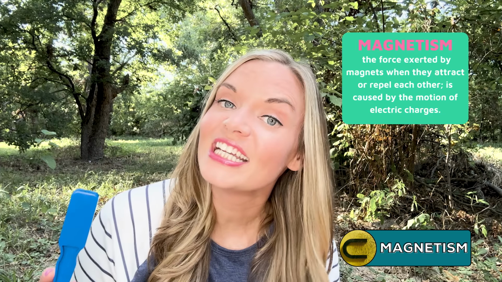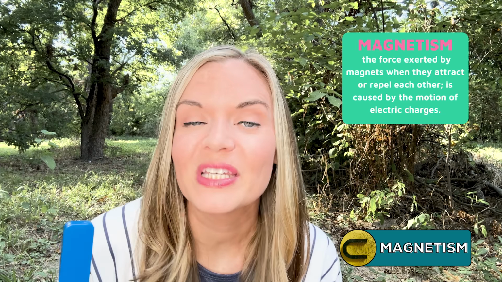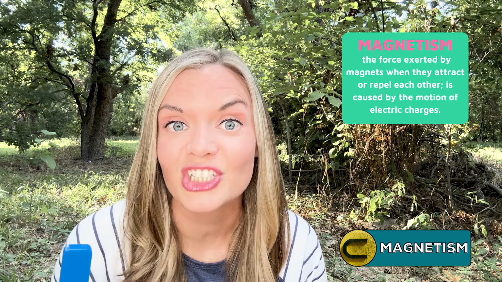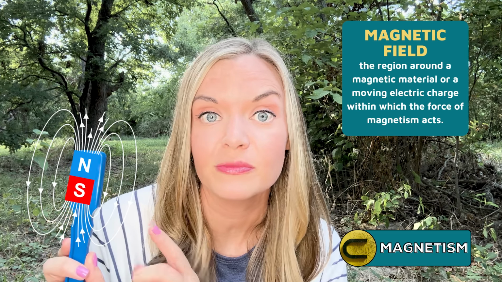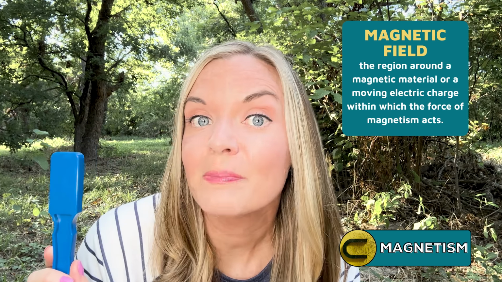Magnetism is a physical property of matter that describes if matter is attracted to a magnet, like this one. Magnetism is the force that is exerted by magnets when they attract or repel each other. Magnetism is caused by the motion of electric charges. Magnetic objects have electrons that behave differently than other objects, making the atoms inside of the object attracted to the magnet. To become magnetized, the object must enter into the magnetic field of a magnet. The magnetic field is the area around the magnet that has magnetic force.